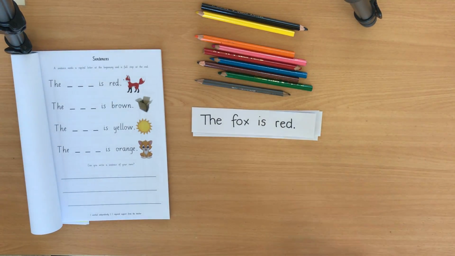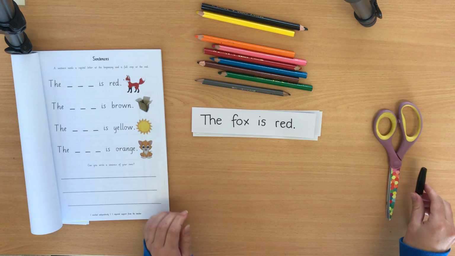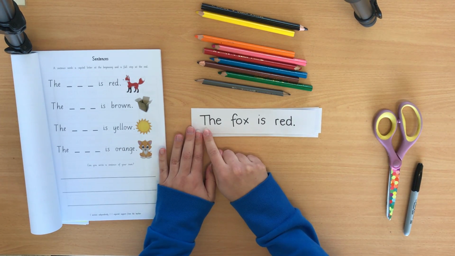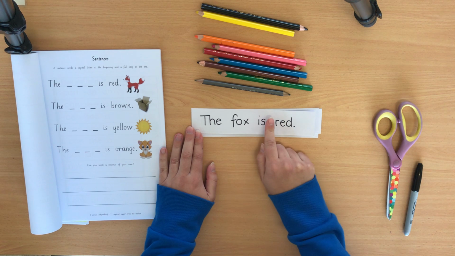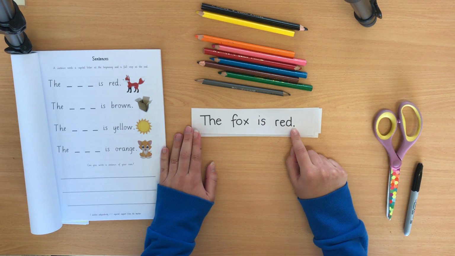Now, the first three things you need to know about sentences is that a sentence will always begin with a capital letter. It will have finger spaces to break up the words, and it will have a full stop at the end. Now, a sentence is a group of words put together to tell us something, and it needs to make sense. I can't just put any words I like together in a jumble. Unless it makes sense, it is not a sentence.